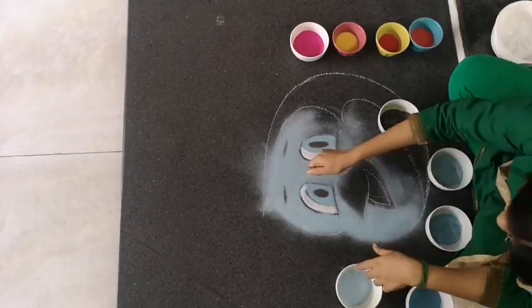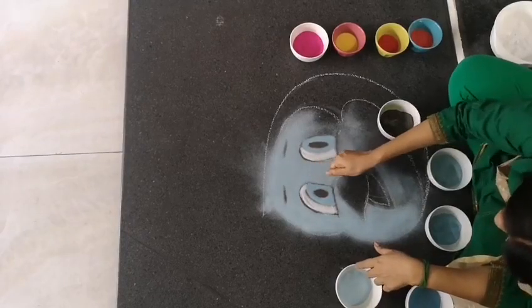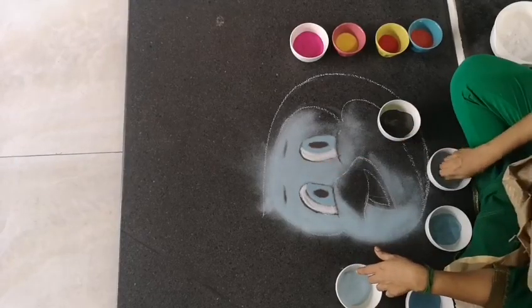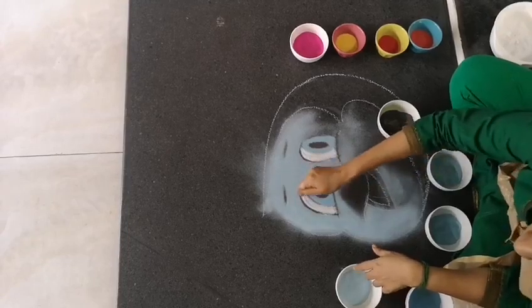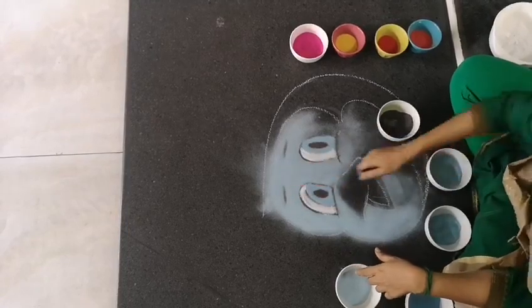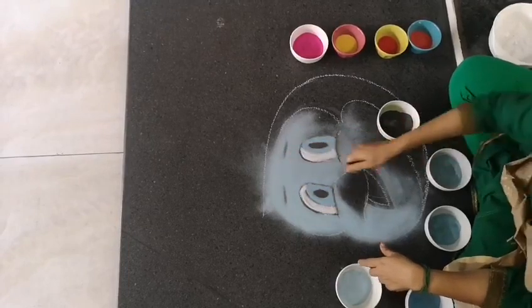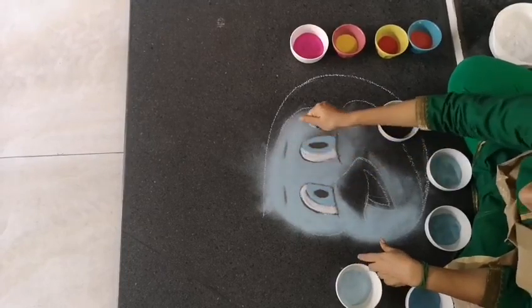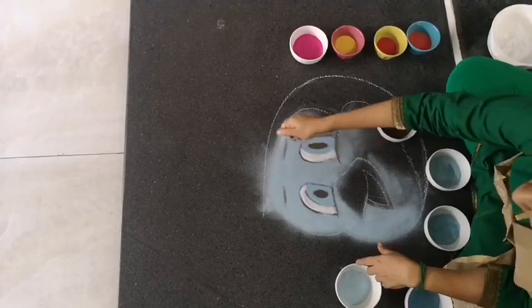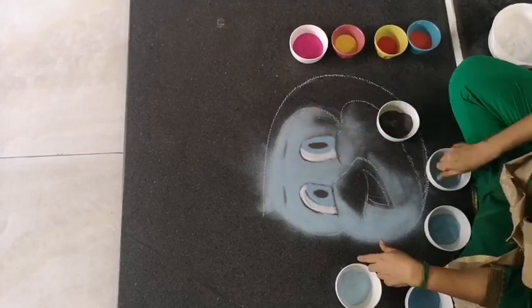First, the outline has to be completed. So I'm shading with my light blue, which is used for the core light area. I'm completing the upper part of my bird's face.